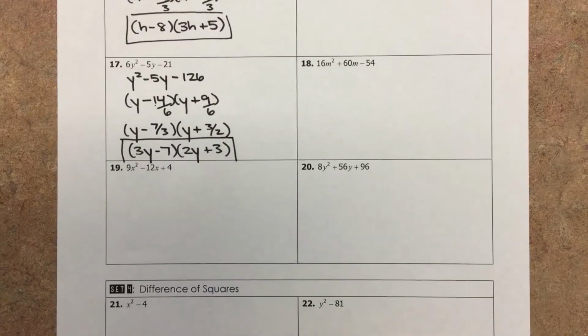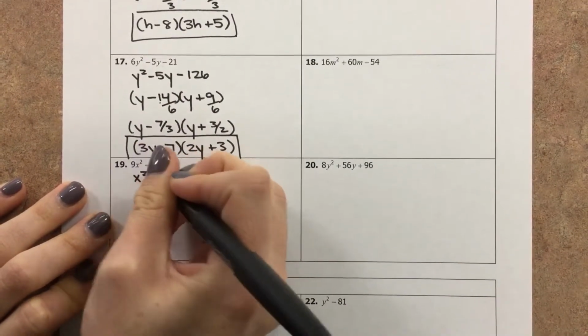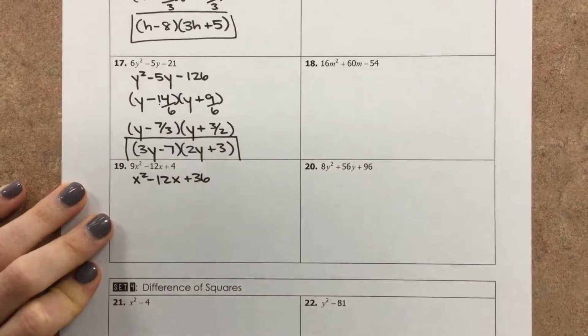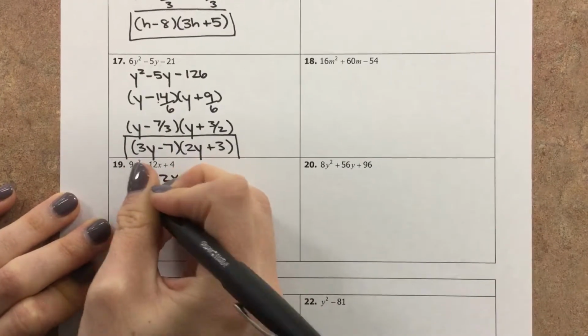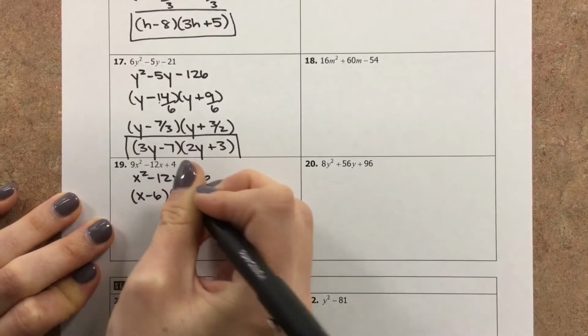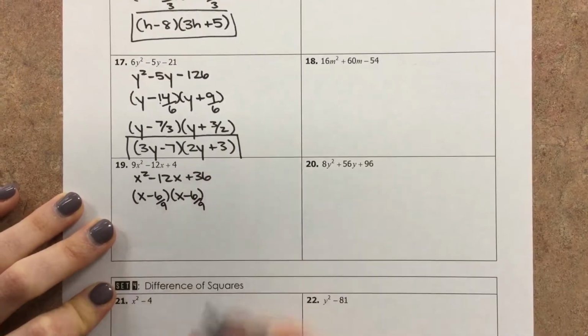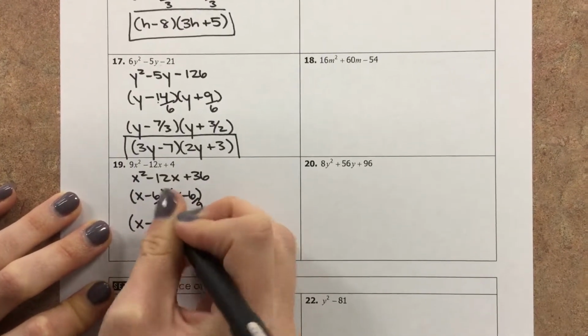All right, one more of these with number 19. The 9 slides. So the x squared minus 12x, the 9 slides and multiplies by the 4, and we get 36. This one we actually already factored. This one factors to x minus 6, x minus 6. And then we finish off by dividing. So divide by 9. These reduce, but not down to an integer. They reduce down to 2 over 3.